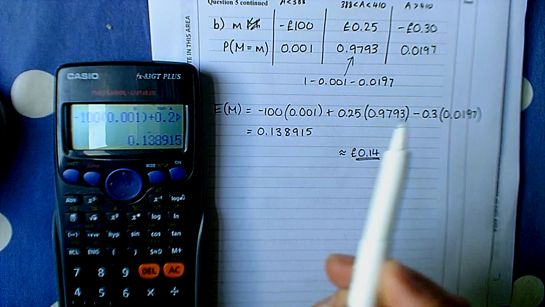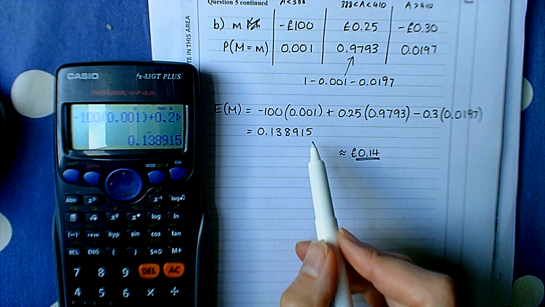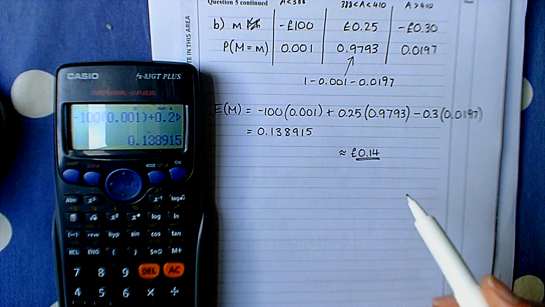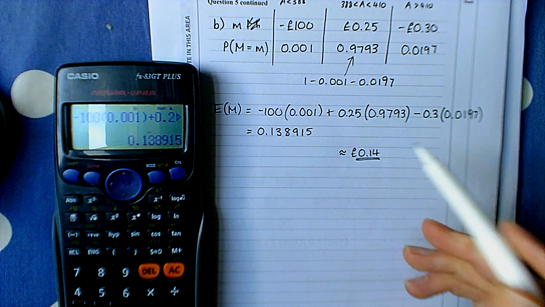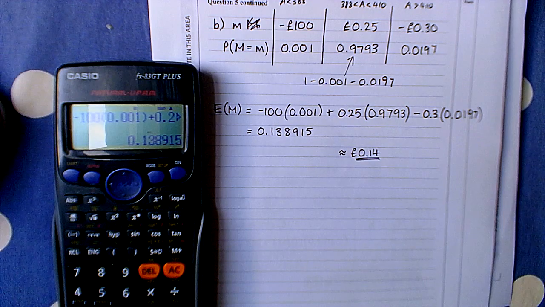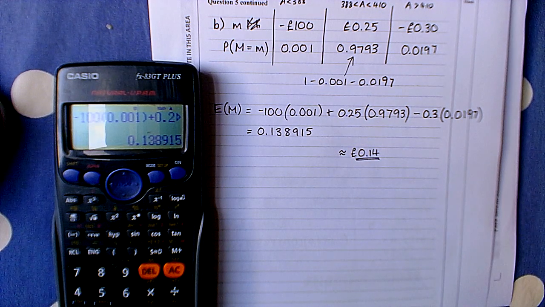So I know we normally give 3 significant figures. I've written it out in full in case that's what the examiner wants, but to interpret money we would really give 2 decimal places for money, the same way that we do in the GCSE exam.